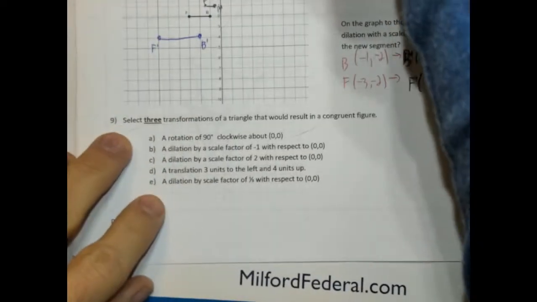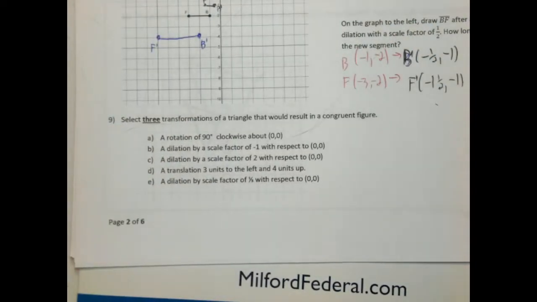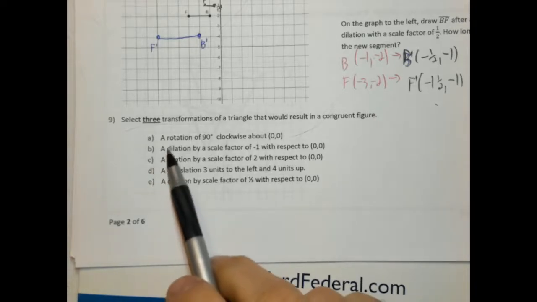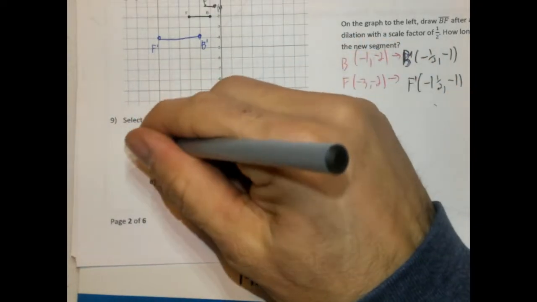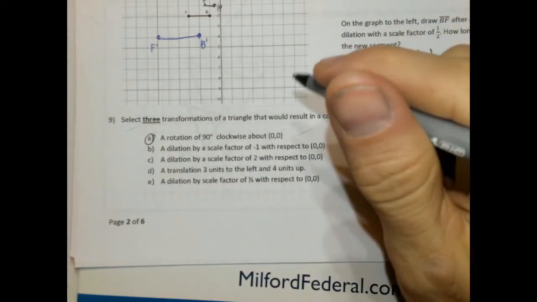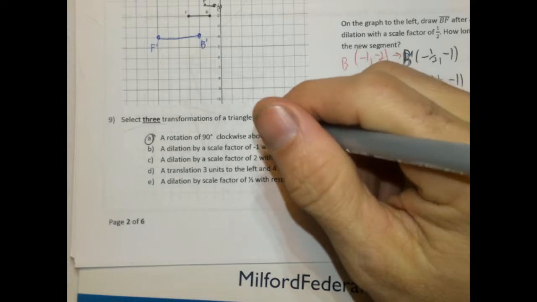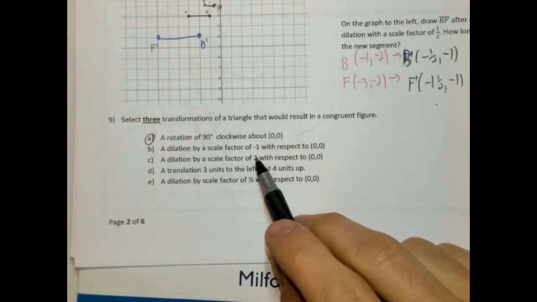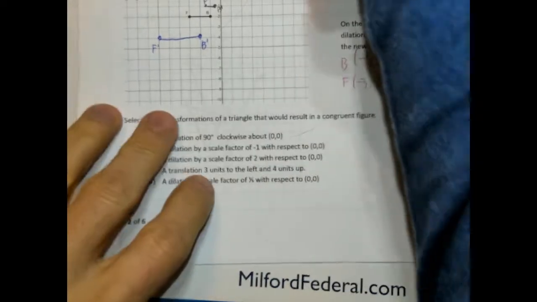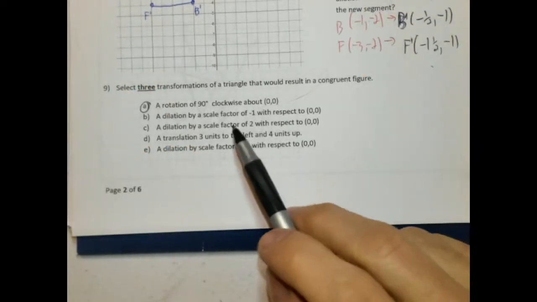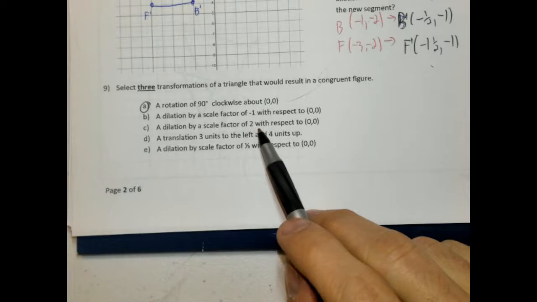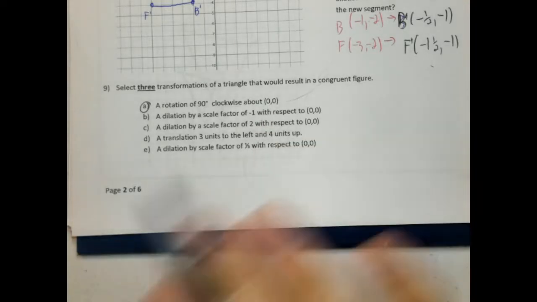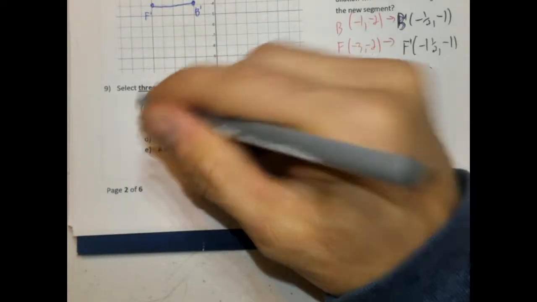9. Okay. Select 3 transformations of a triangle that result in a congruent figure. Rotation, clockwise, yep, that'll preserve congruency. A dilation with a scale factor of -1. Yep, that confuses people. So you just take the absolute value of that. People think it's a reduction when they see that, but that would actually keep it the same because it becomes 1. So yes, that would preserve congruency.